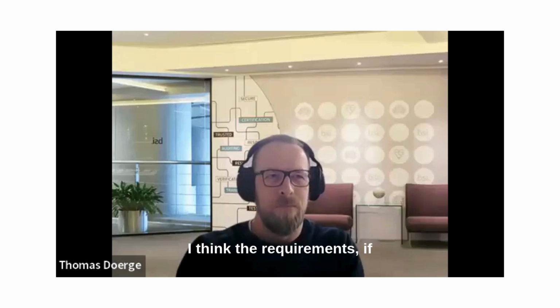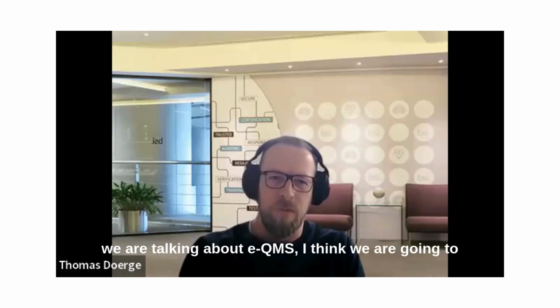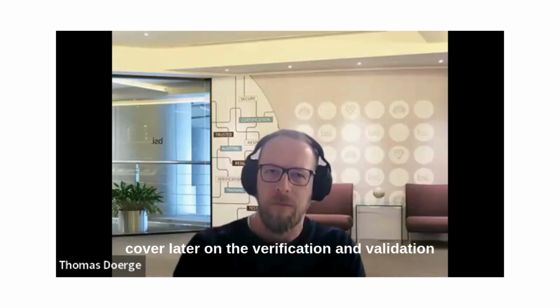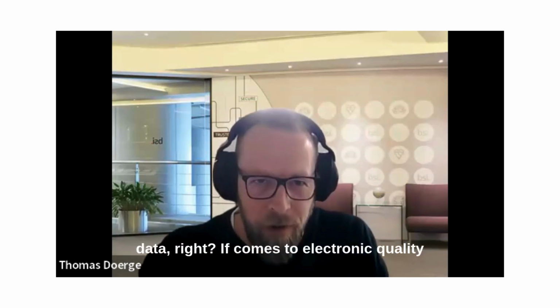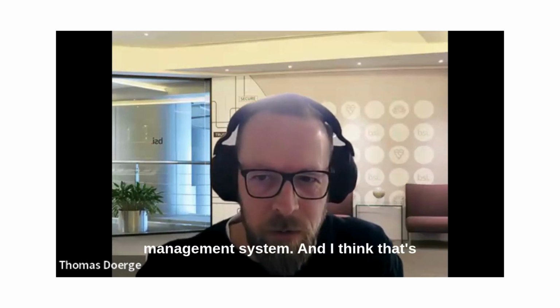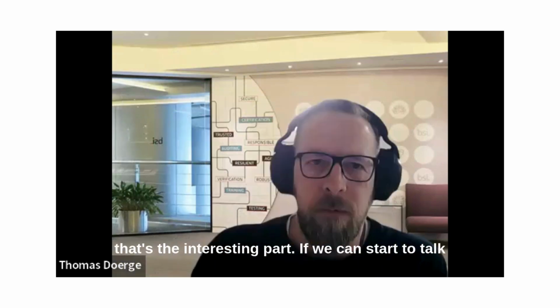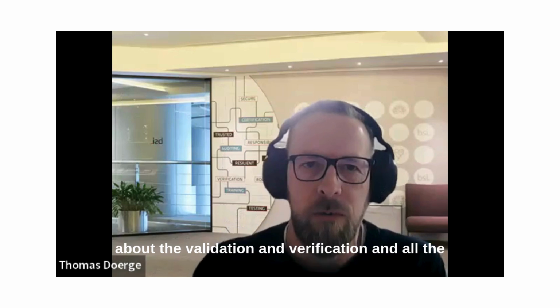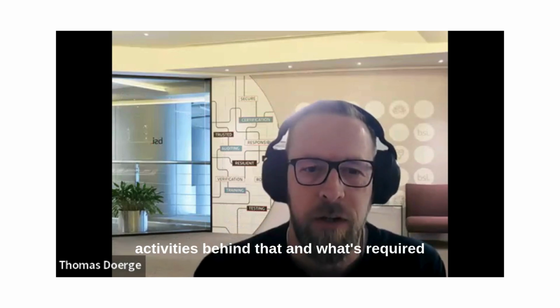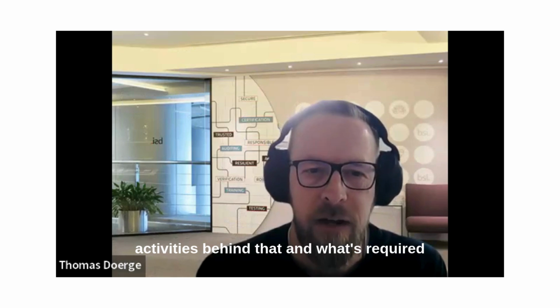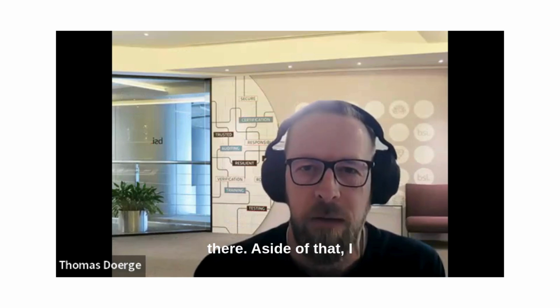I think the requirements, if we are talking about eQMS, I think we are going to cover later on the verification and validation data, right? If it comes to electronic quality management system, and I think that's the interesting part. If we can start to talk about the validation and verification and all the activities behind that and what's required there.